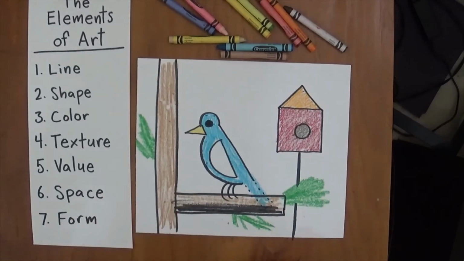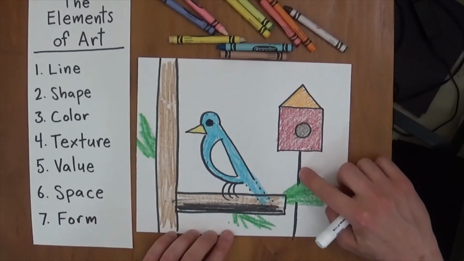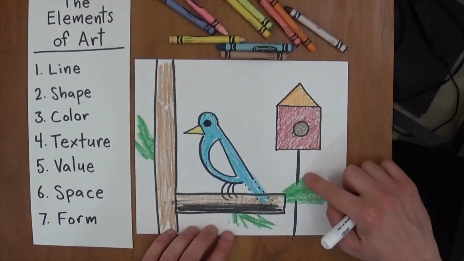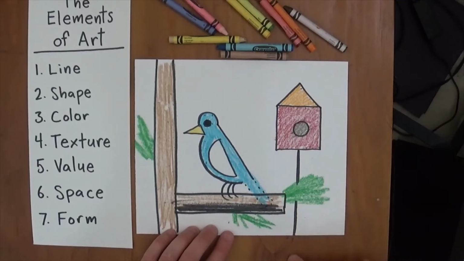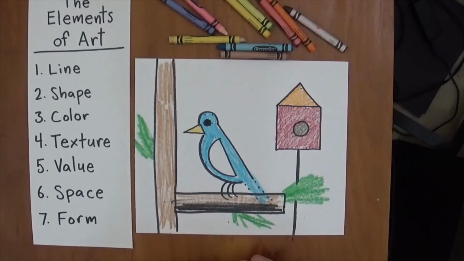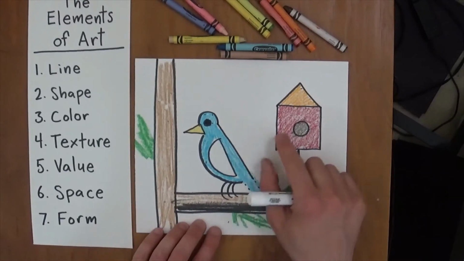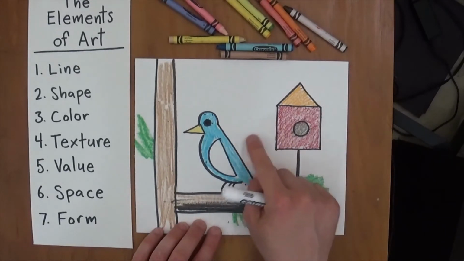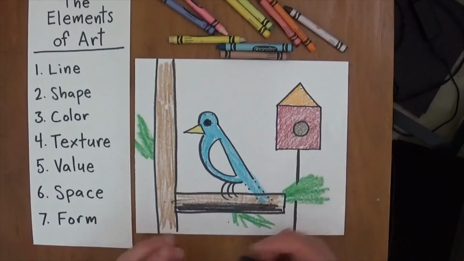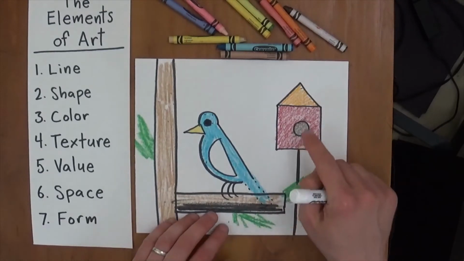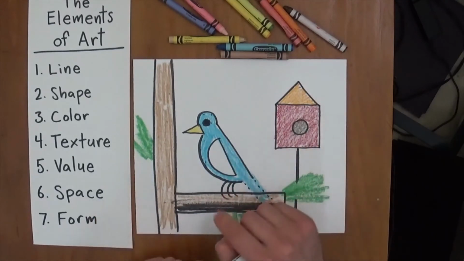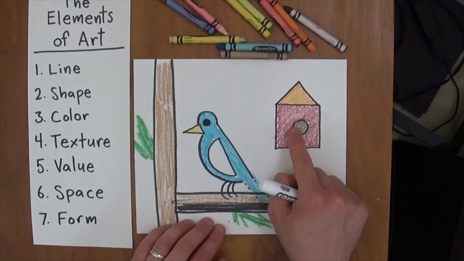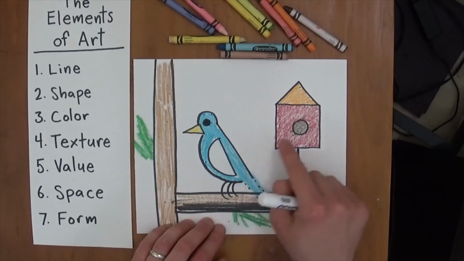Space. So did you see how I drew this stick that's holding up the birdhouse? But I went behind this leaf and I came out the other side. That's called overlapping, and that's a way to use space. Also, not putting things so they're touching, but leaving a space in between your shapes is another way to use space. Also, I made this birdhouse smaller than the bird. Well, that doesn't make sense. But when things are far away, they get smaller, or they look like they're smaller.